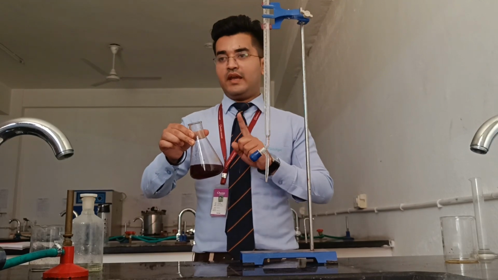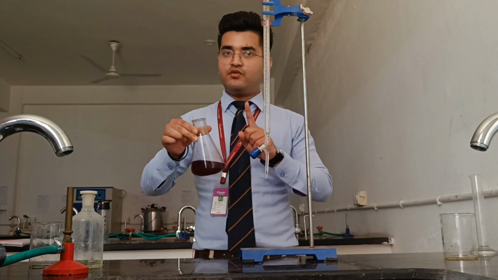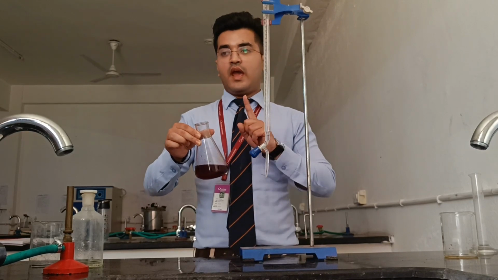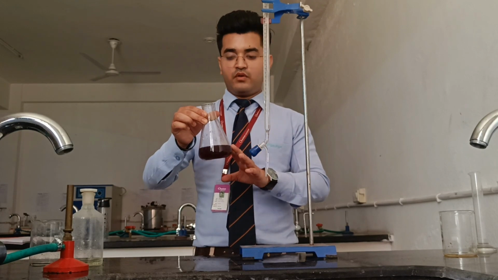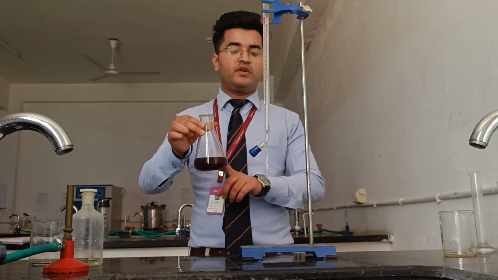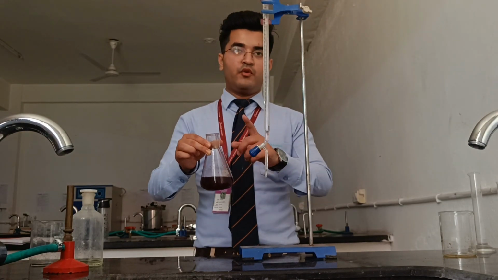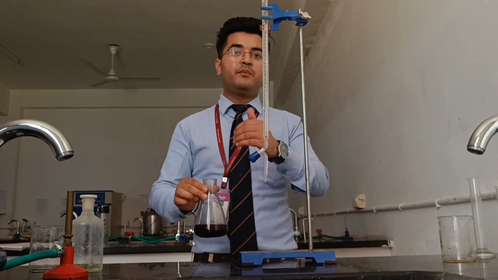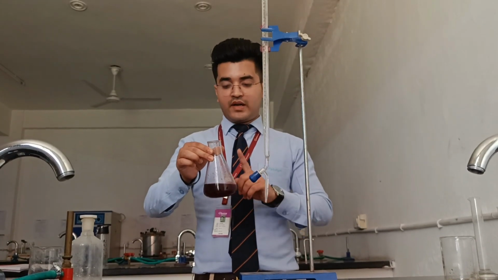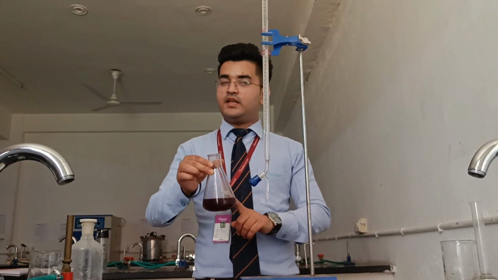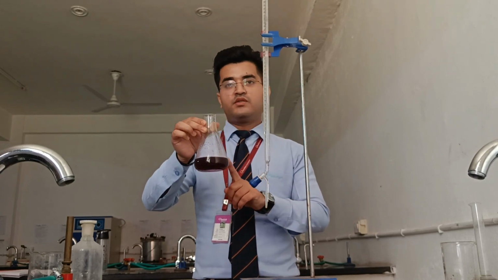Now we will add NaOH to neutralize the content, using 2 normal NaOH, and make up the volume as there is some dilution in the content. After that we will add some of the ammonia buffer that we prepared earlier to dissolve the precipitate, and after that we will add our indicator, that is EBT, Eriochrome Black T, and the color produced here is wine red.